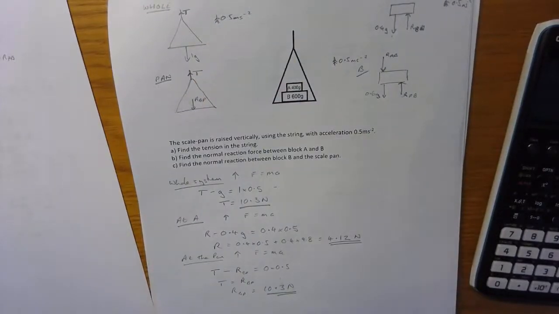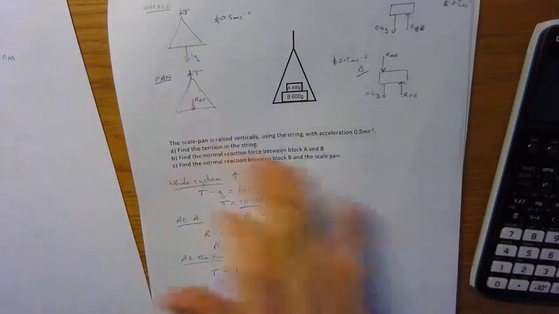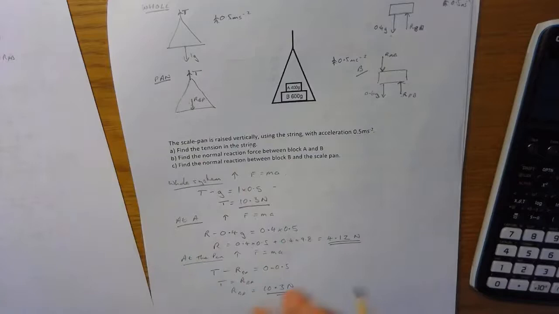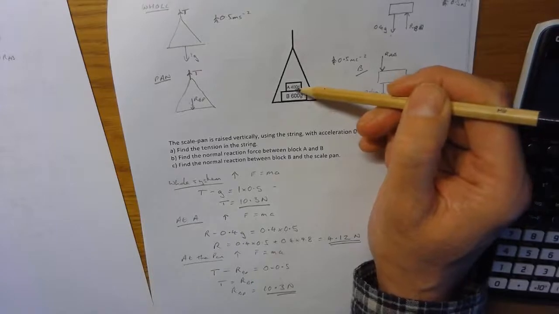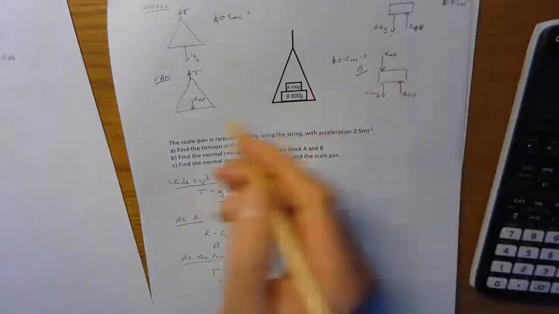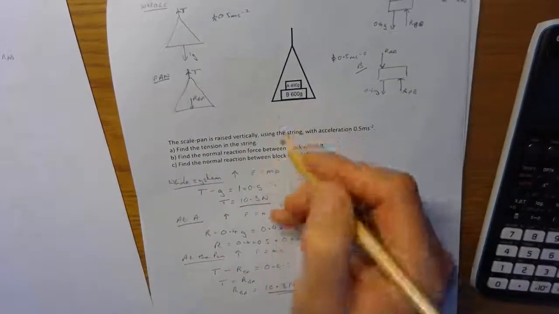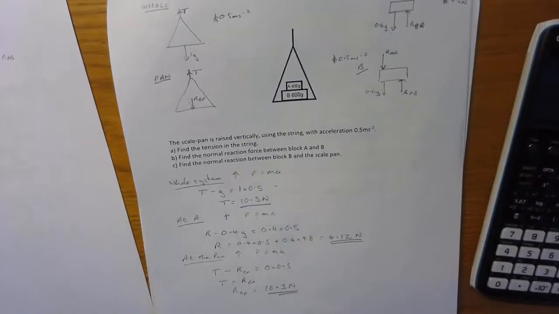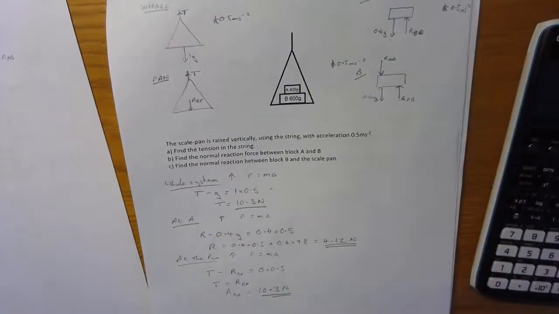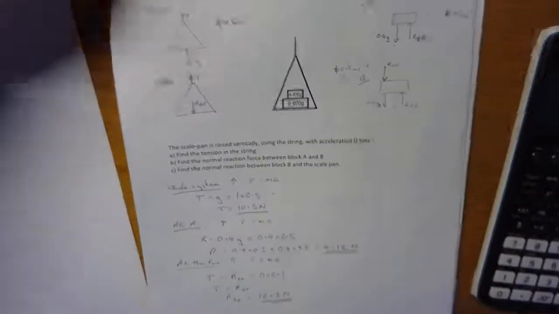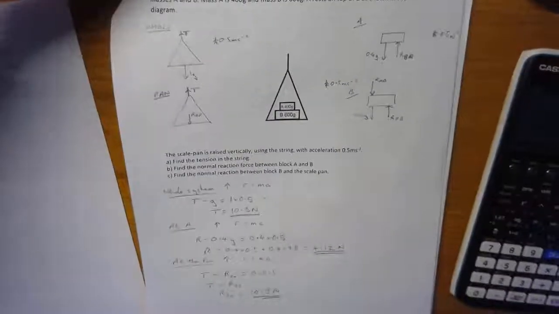The key thing here is thinking about Newton's third law, which we haven't used a lot so far. By recognizing that the force of B acting on A is identical to the force acting from A on B, and the same with the pan, so B acting on the pan is the same as the pan acting on B, and thinking about which aspect of the system is going to be the easiest to use to answer individual questions is the key. Okay, hope that was helpful.